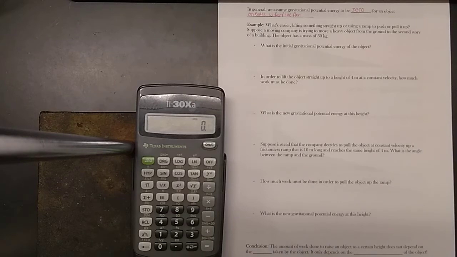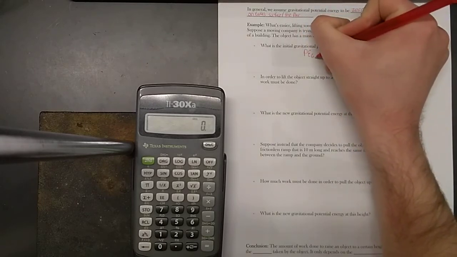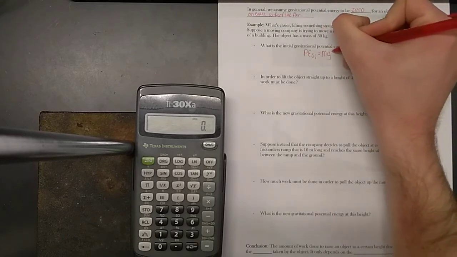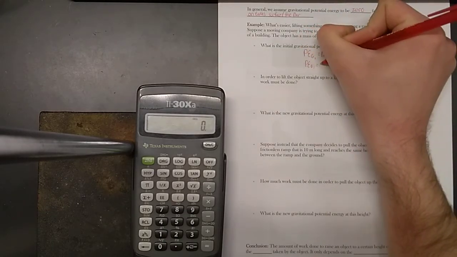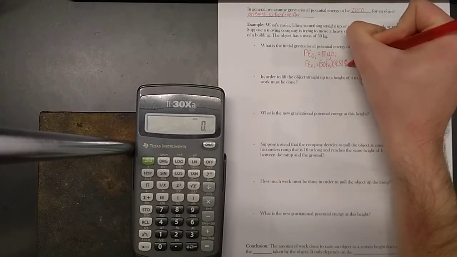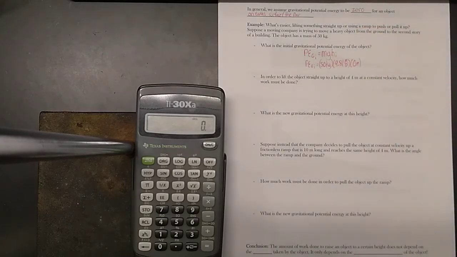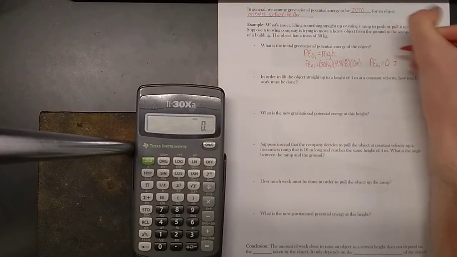The object's got a mass of 50 kilograms. What is the initial gravitational potential energy of the object? Okay, well, that's pretty easy. If we're looking for gravitational potential energy, that's PEG. It says initial, so I'm going to put a little i there just to remind myself. And that's equal to the mass times the acceleration due to gravity times the initial height of the object. Well, we know that the mass is 50 kilograms. We know that the acceleration due to gravity is 9.81 meters per second squared. And the initial height of the object is 0 meters. It's on the ground, so the initial gravitational potential energy has to be 0 joules.